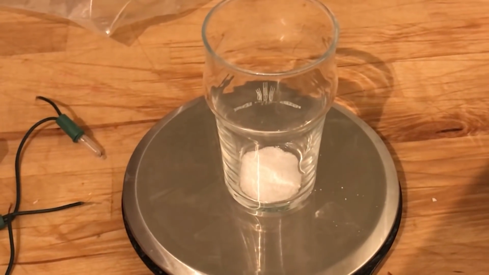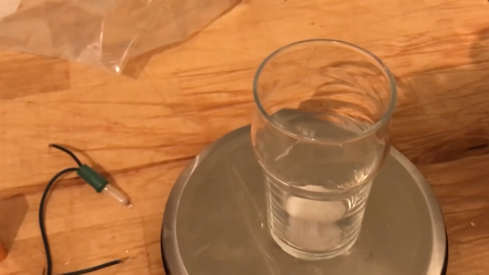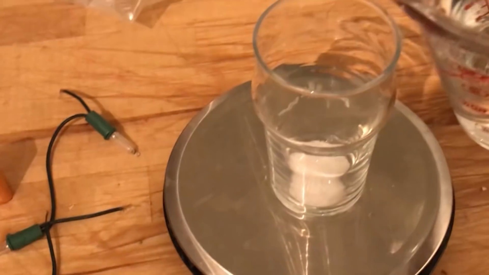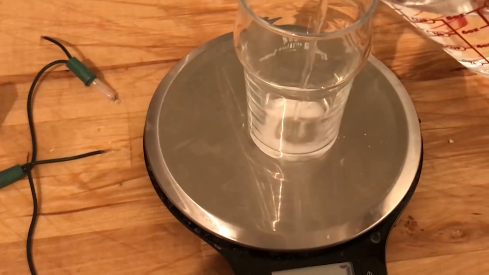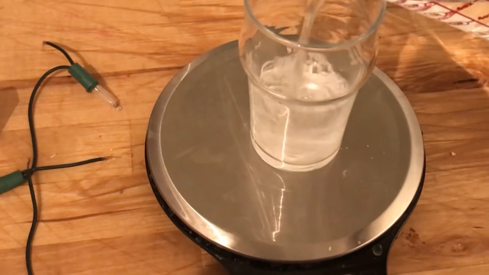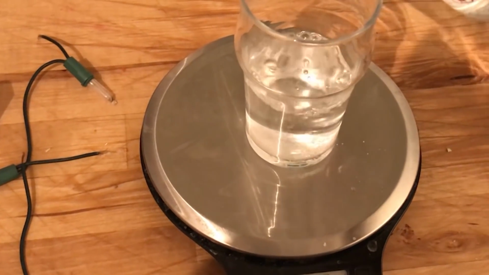Now what I need to do is add water to it. I'm going to add until my mass is approximately 100 grams.